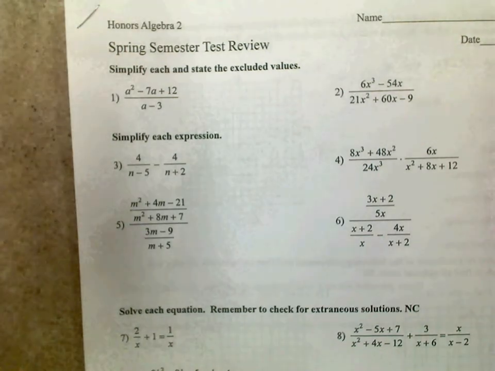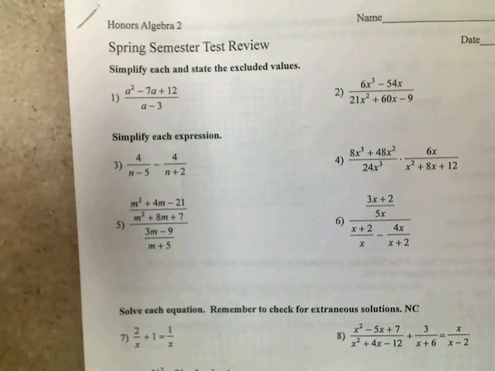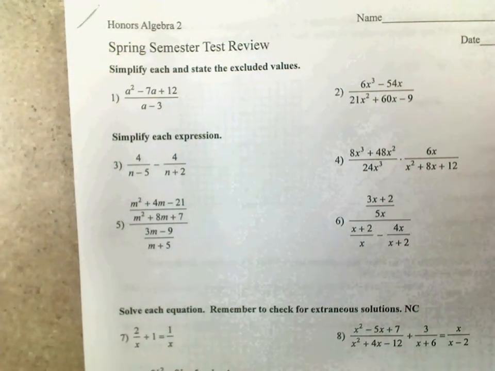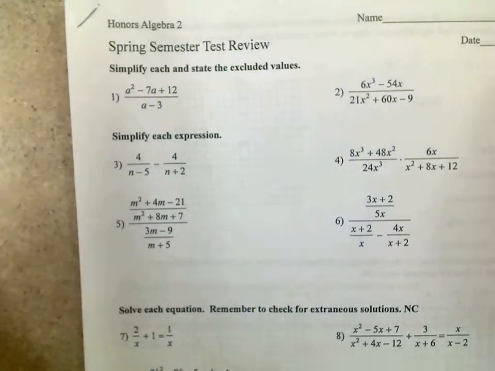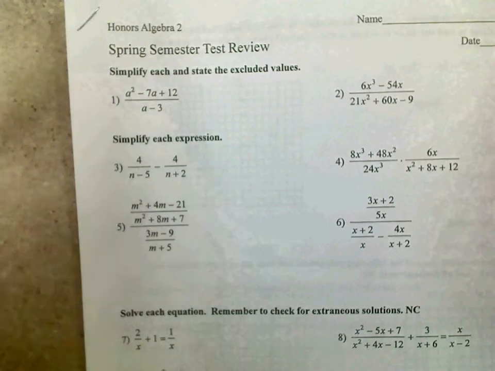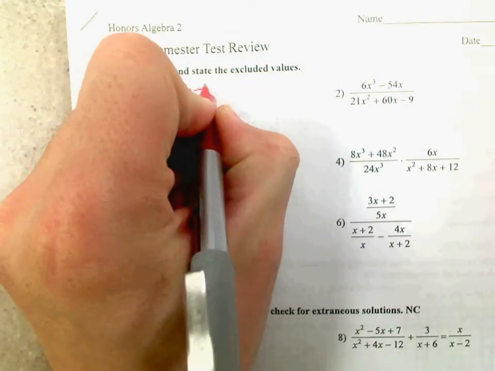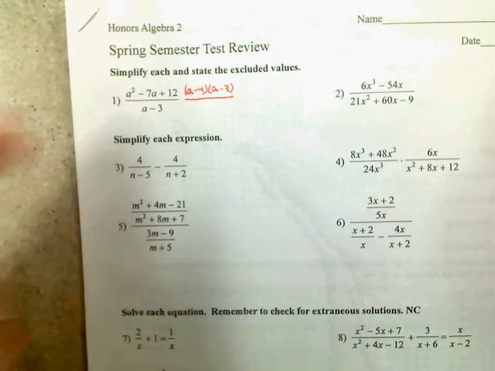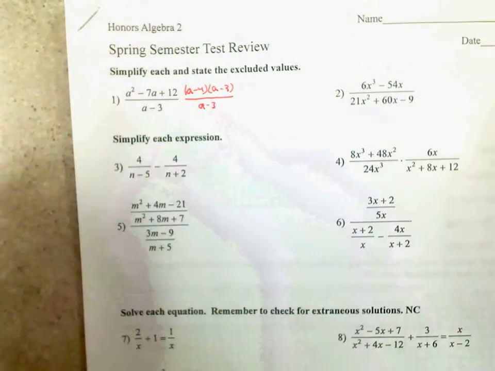So what we do is look and ask, is there anything that can be simplified on the top or the bottom? I see that the top can factor, so I'm going to try that. And if anything can cancel after factoring, I'll do that. The factors of 12 that add up to -7 are -4 and -3. So I'm going to factor the top into a minus 4 and a minus 3. There's nothing that can be done on the bottom, it's only a minus 3, so I'll just leave it the way it is.